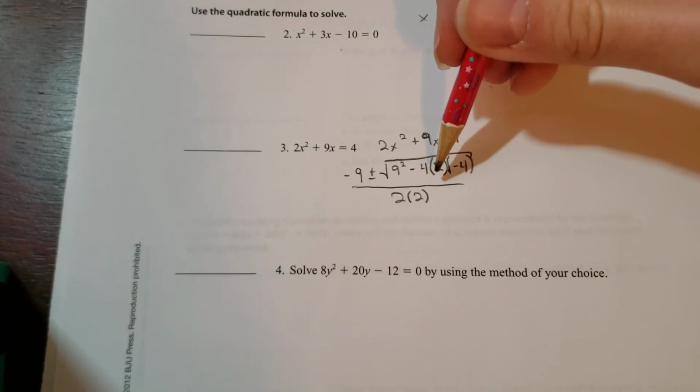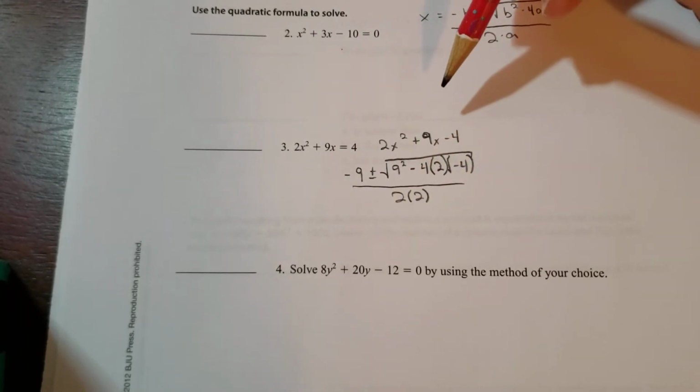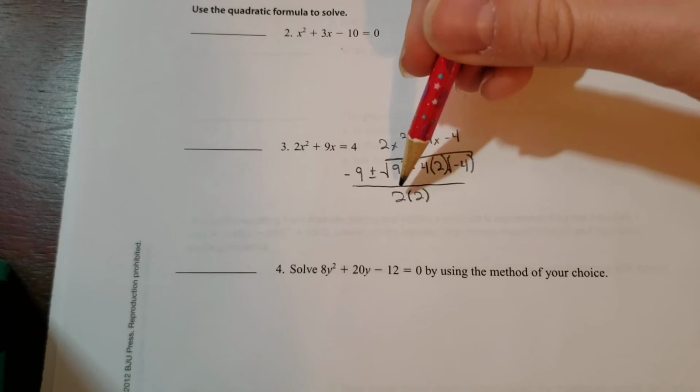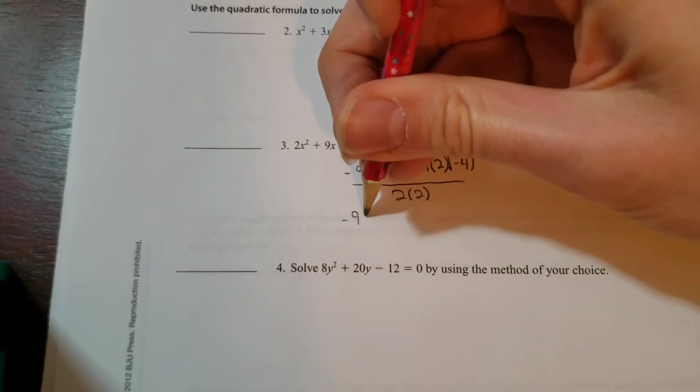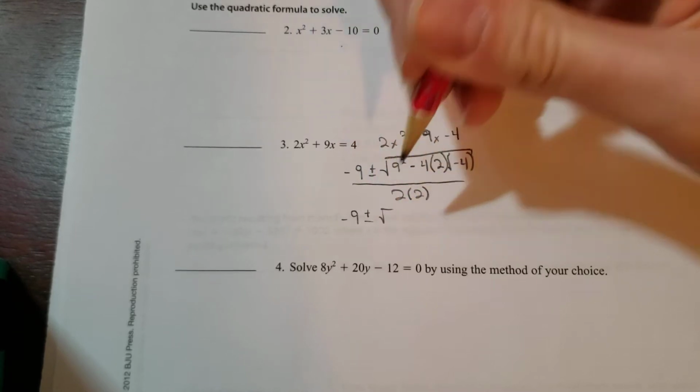Okay. Now that I've plugged it in, I need to simplify the radical. So I'm going to rewrite negative 9 plus or minus the square root.